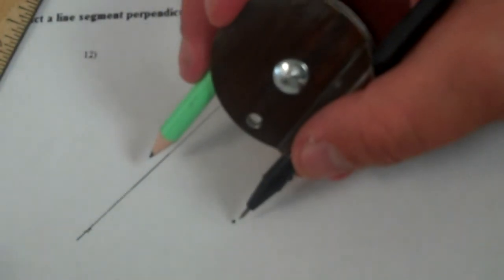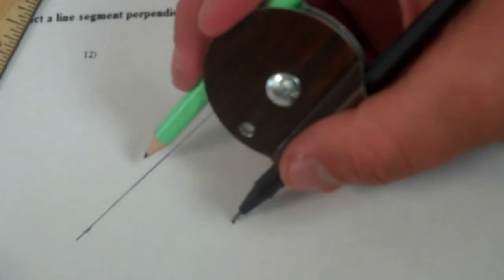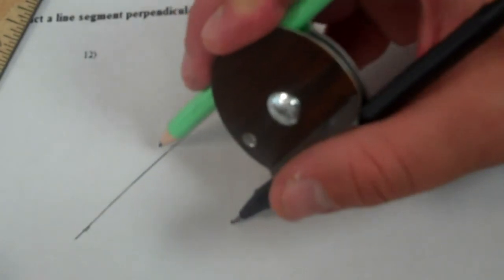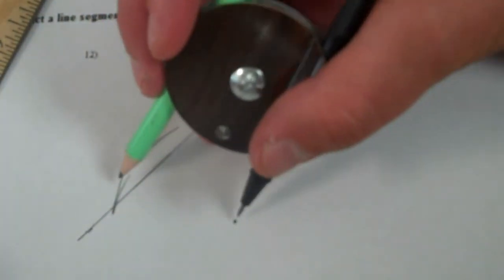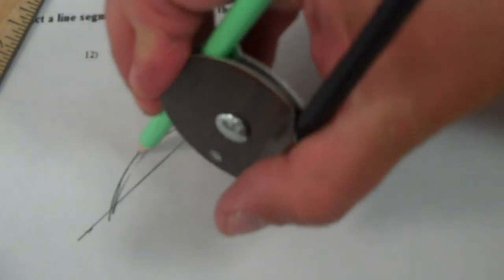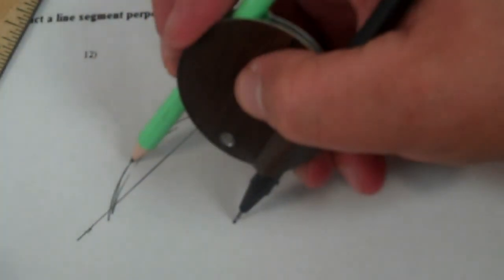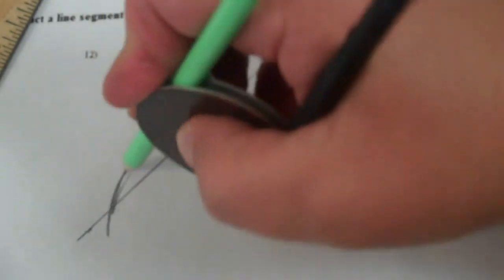So I'm going to take the tip of my compass, put it on the point that we need the line to go through, adjust my compass so that when I draw an arc, the arc crosses our segment at 2 points.